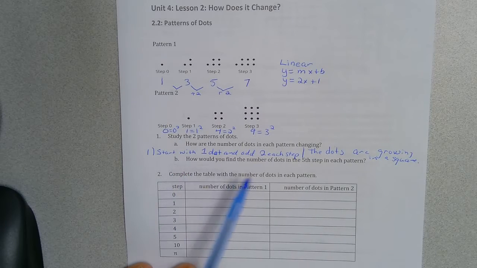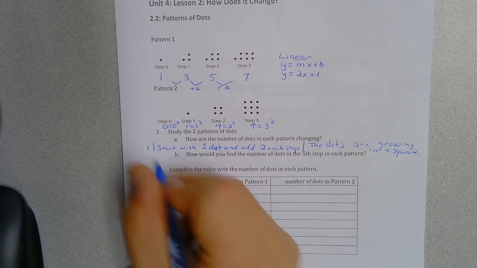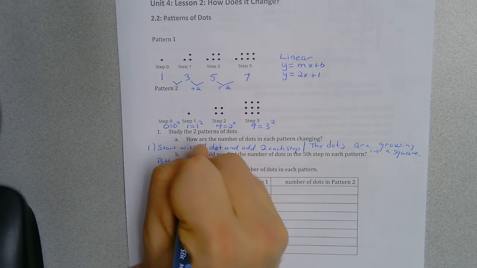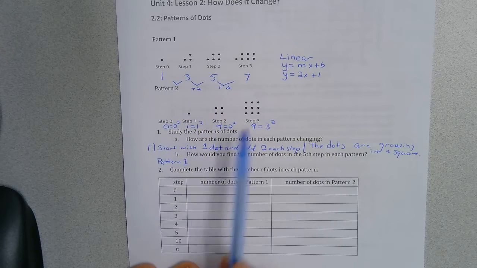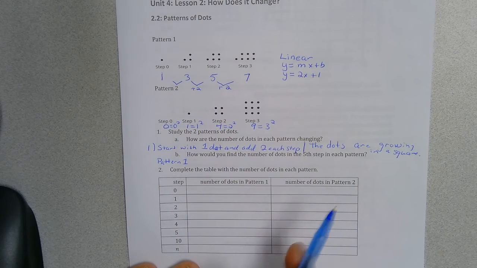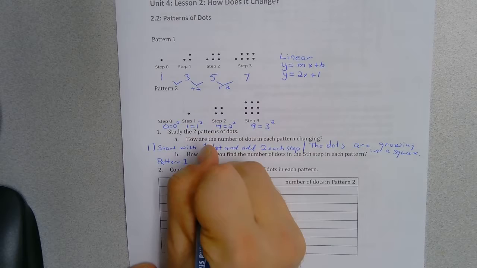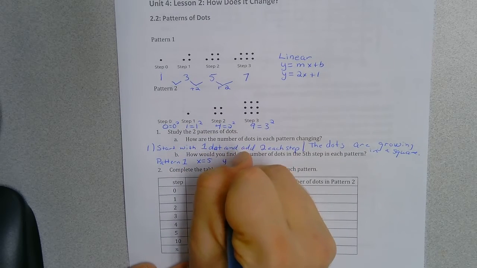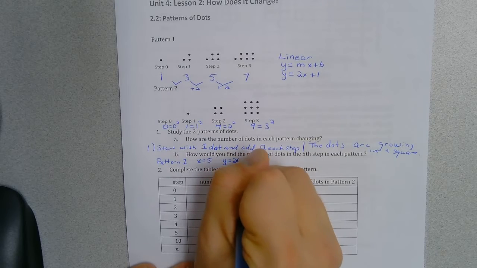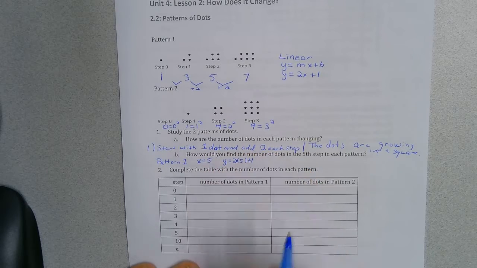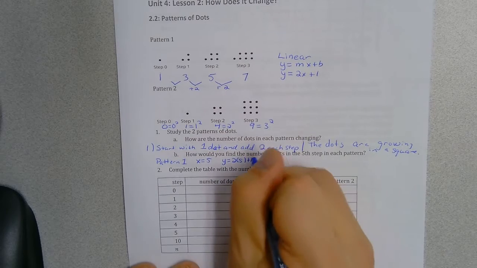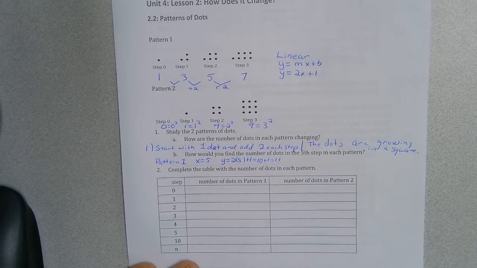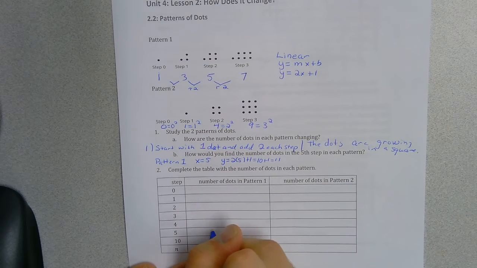So to find the 5th step in each pattern, I'm going to do pattern 1 over here. And for pattern 1, we actually have an equation. For the 5th step, we would say x equals 5. And in our equation, we would say y equals 2 times 5 plus 1. Multiplying 2 times 5, that gives me 10 plus 1, or 11. So I'm actually going to fill that in down here.